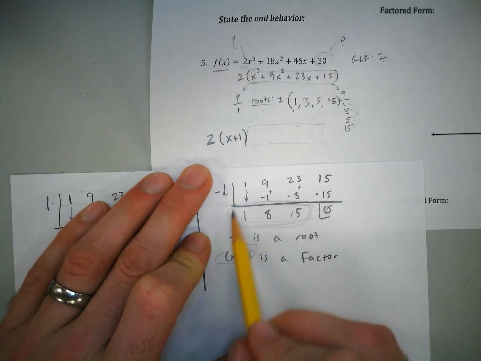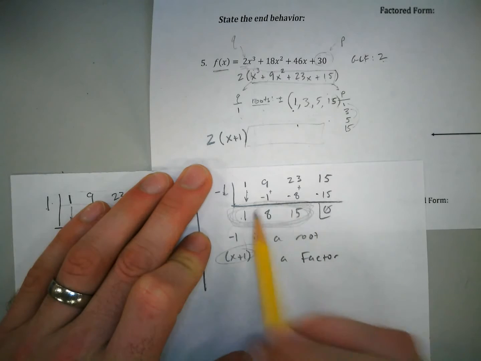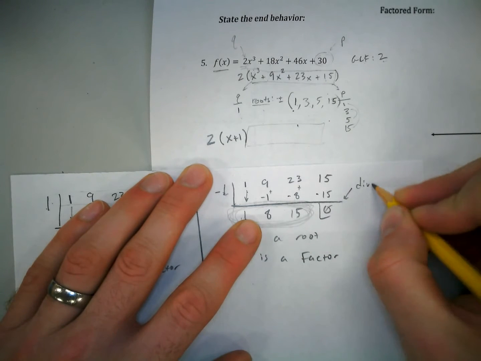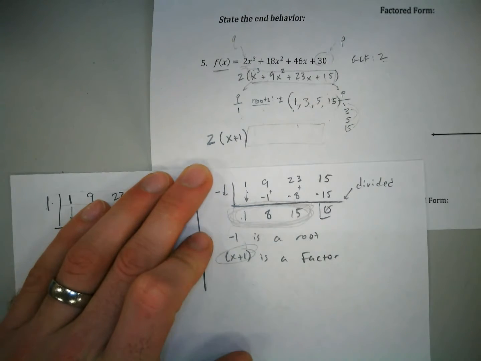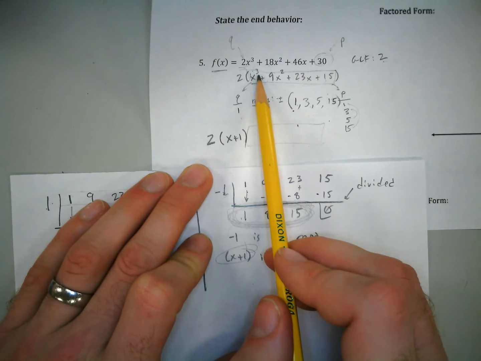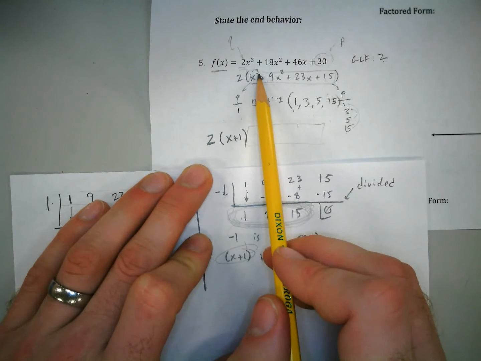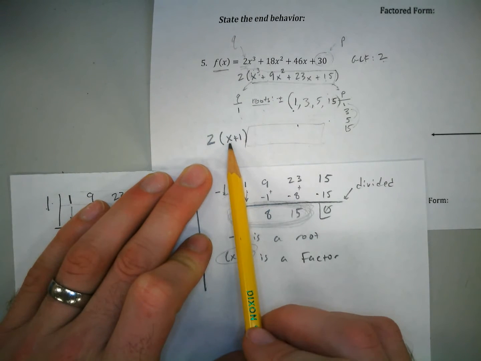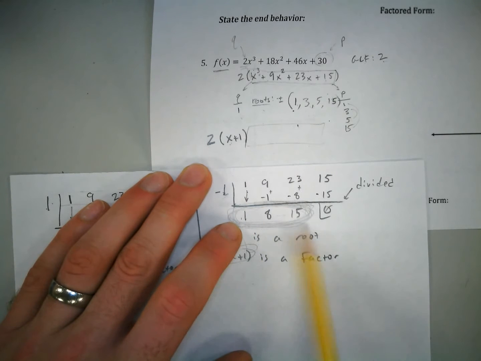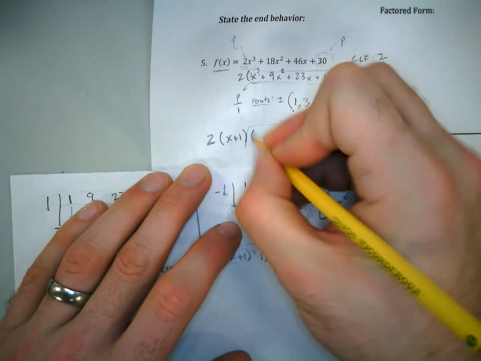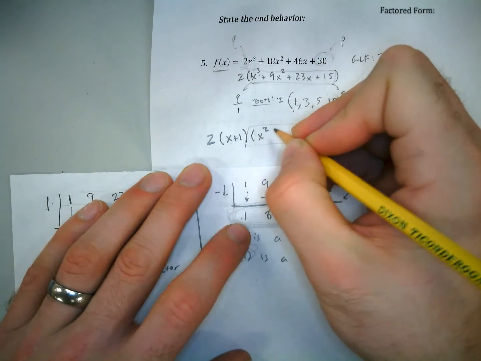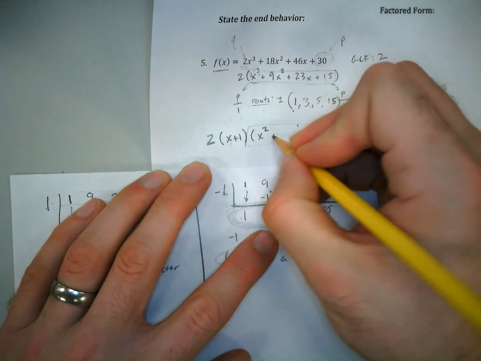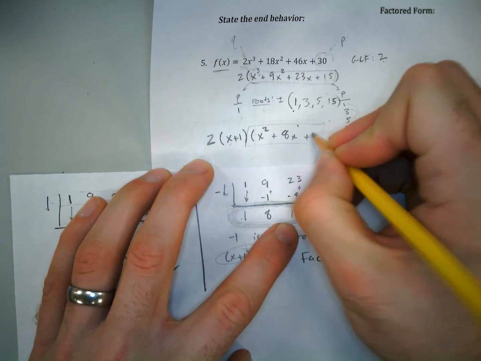These represent coefficients of what's left over after we divided, right? When you divide, you get stuff left over. We just divided, here's what's left over. We went from an x to the third polynomial. We divided out one x term with this factor, so this is going to be an x squared, or x to the second polynomial. 1x squared, these are the coefficients of it, 1x squared plus 8x plus 15.